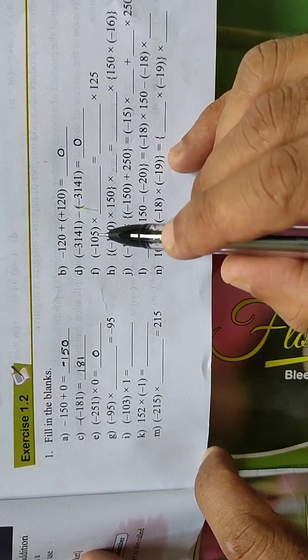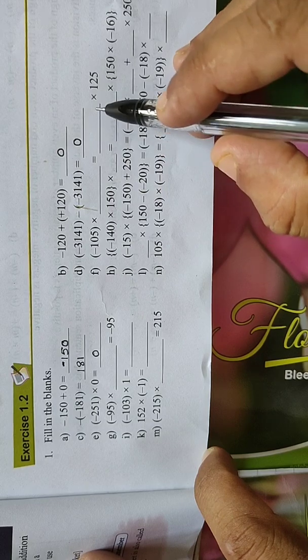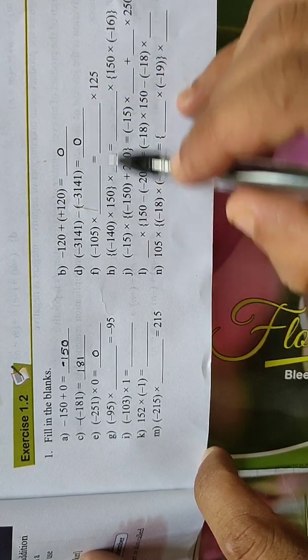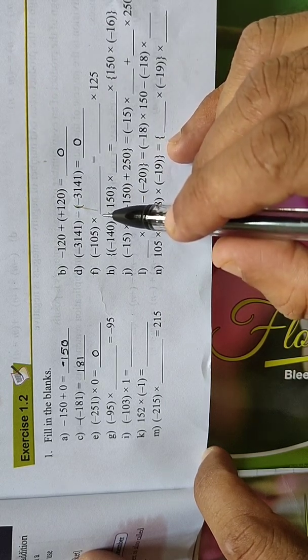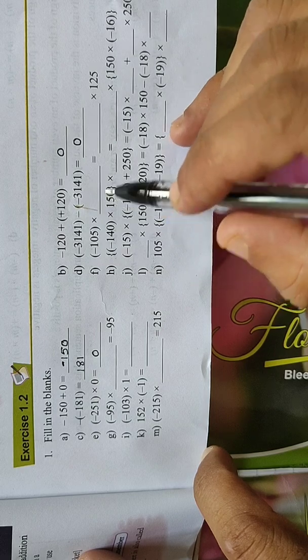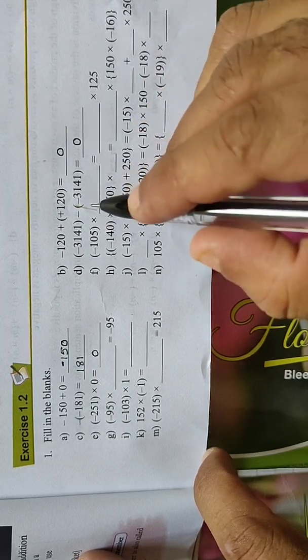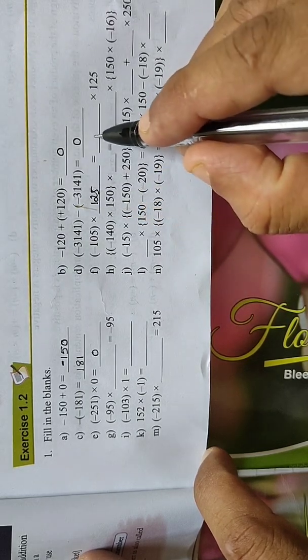Here one number is multiplied with another number, and one number is missing, another number is given. Both sides are equal. It means the order of multiplication is changed for the two numbers, but the result remains equal. That means it is the commutative property. So which number is that? 125. And here which number? 105.